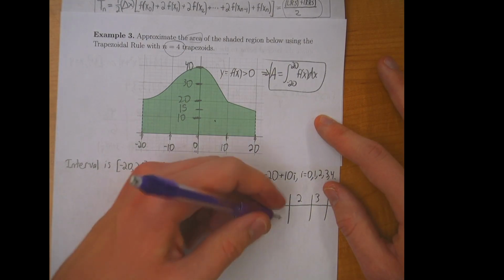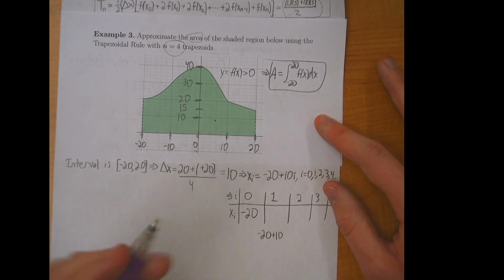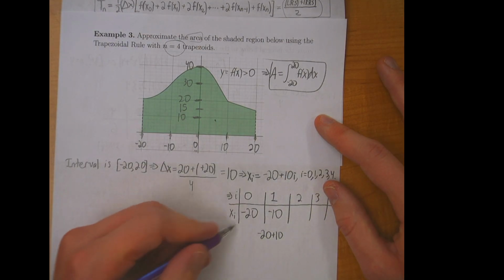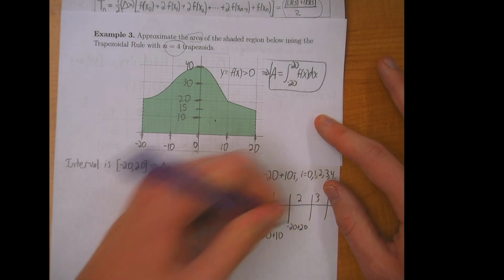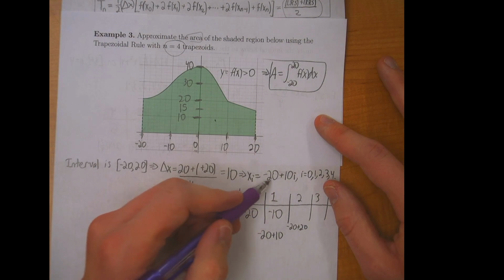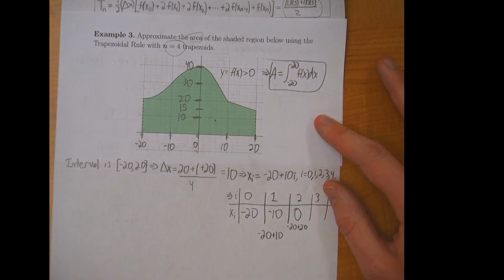And then if i equals 1, you have negative 20 plus 10 times 1, so just negative 10. So negative 10 goes here. And then if i equals 2, then we have negative 20 plus 10 times 2 now. So this is 0. So then that's x sub 2.